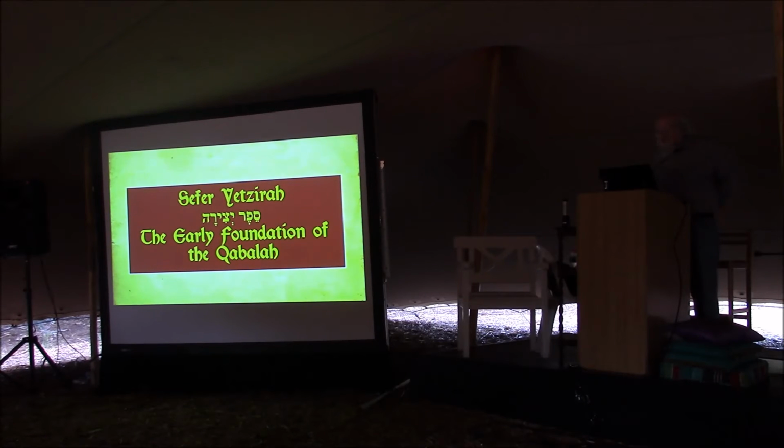So, the Sefer Yetzirah, and that Hebrew below it is Sefer Yetzirah with the vowel markings. Everything I'm going to be quoting from the Sefer Yetzirah until I run out of this slideshow is from Meira Epstein's new translation, forthcoming, published by us.